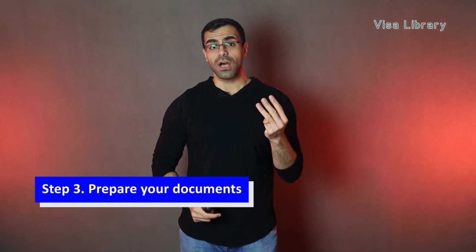A licensed physician will examine you and complete and sign those forms. These forms will also be a part of the documentation that you must provide to NVC. Step 3, prepare your documents.